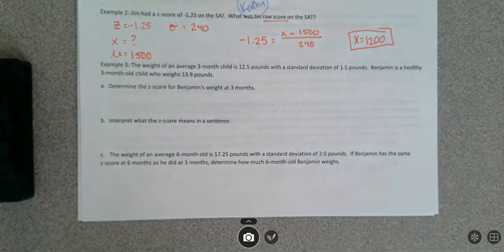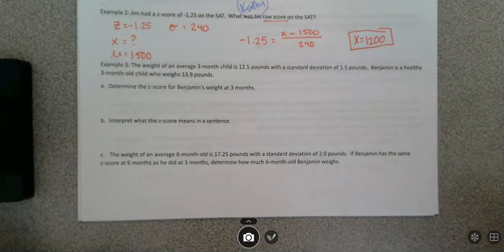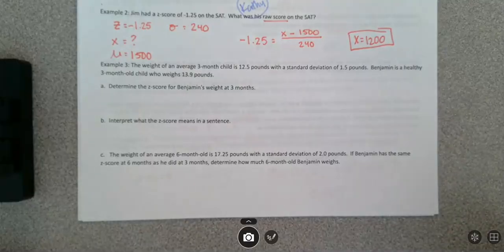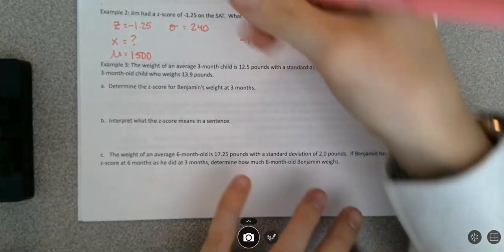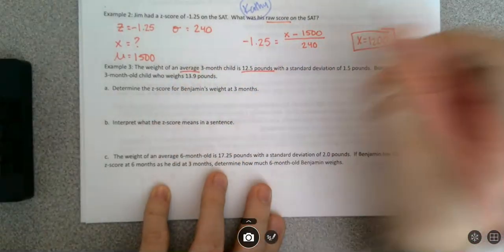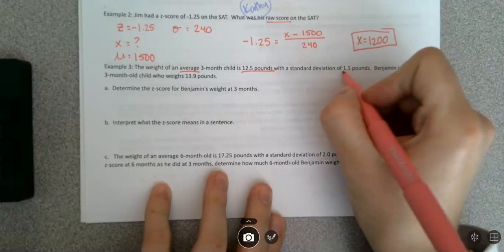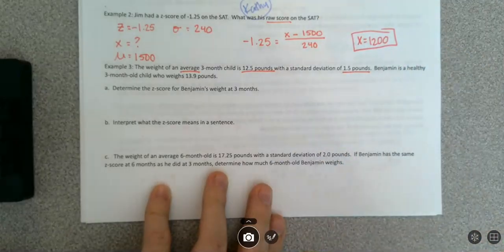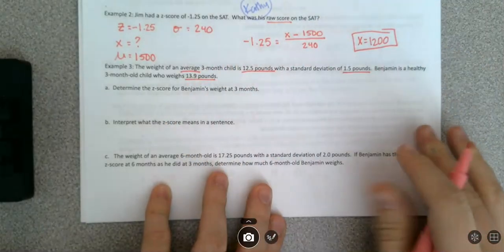Alright, let's keep going. The weight of an average 3-month-old child is 12.5 pounds, with a standard deviation of 1.5 pounds. Benjamin is a healthy 3-month-old that weighs 13.9 pounds. Determine the Z-score for Benjamin's weight at 3 months. Okay? So again, average 12.5 pounds, standard deviation 1.5 pounds, and Benjamin is 13.9 pounds.